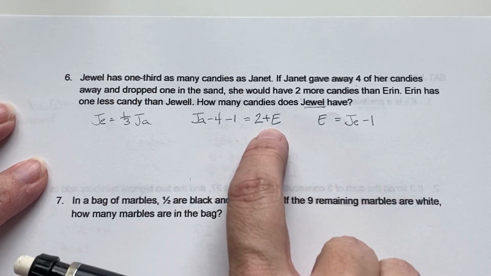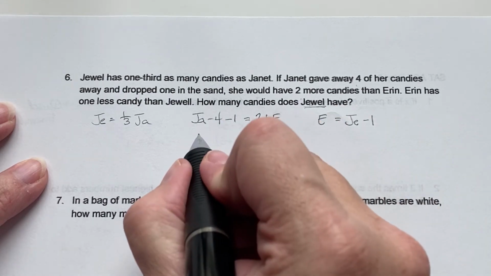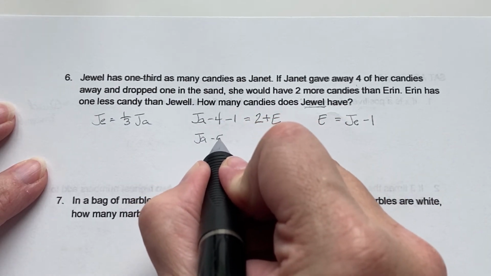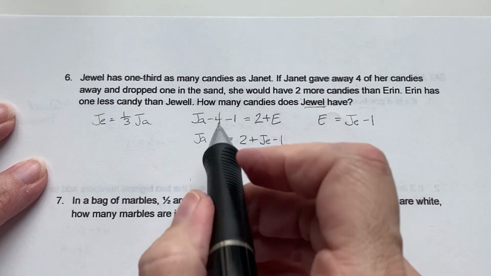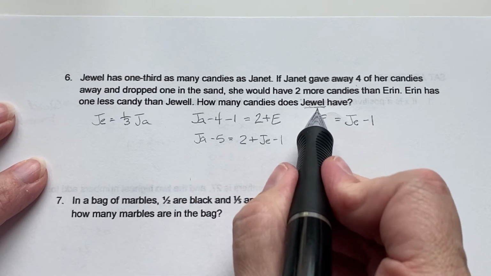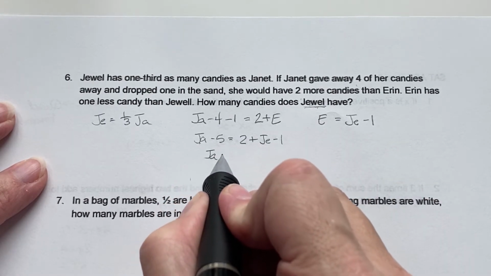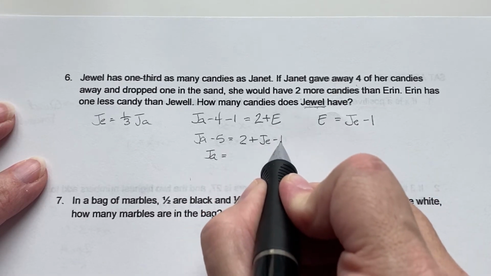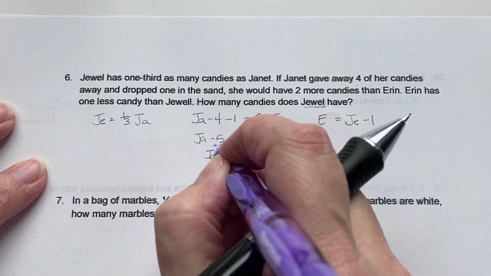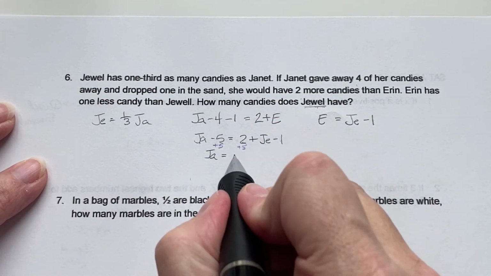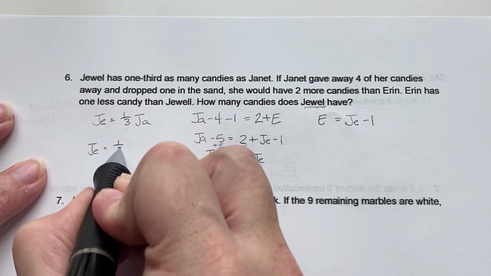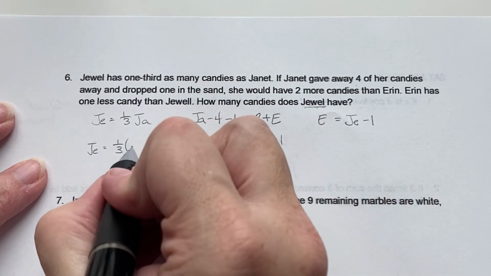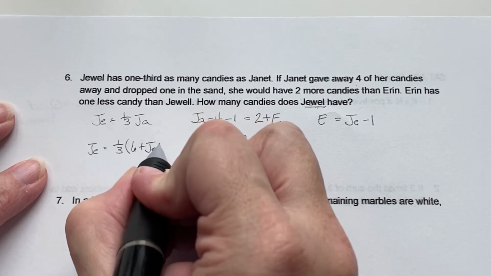All right, so first let's go into this one and get rid of the E. So JA minus 5 equals 2 plus JE minus 1. So we want to keep Jewel, so let's solve for Janet. So JA equals, so that would be 1. And then add the 5. So we get 6 plus Jewel is equal to Janet, and now we plug that in over here. So Jewel equals 1/3 of what Janet has, which is 6 plus JE.